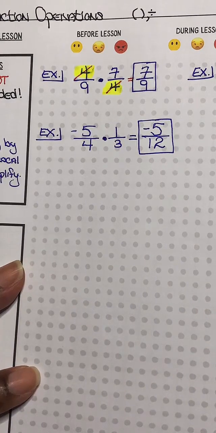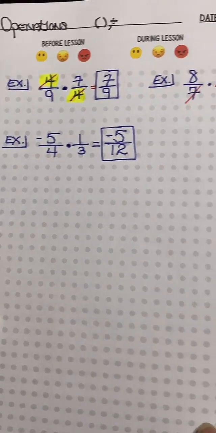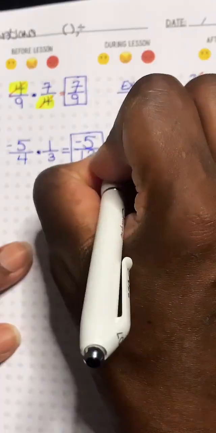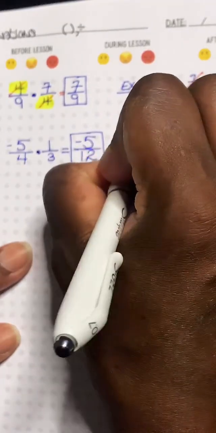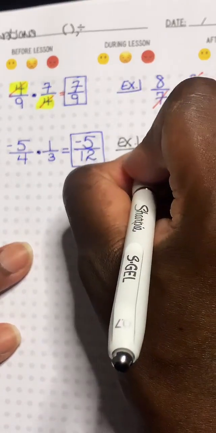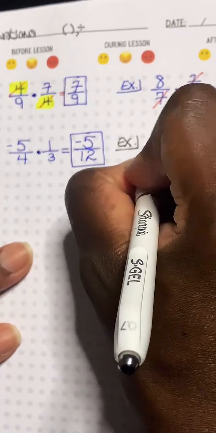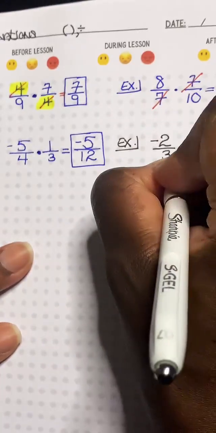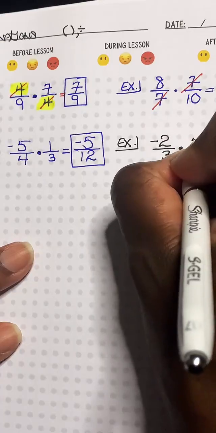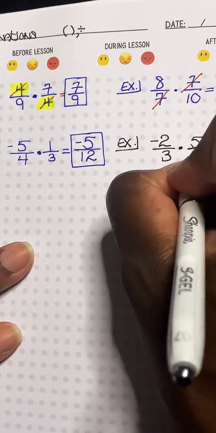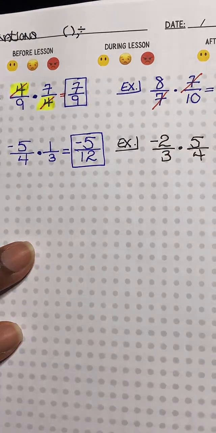So now, what happens if we have something like this? We have -2/3 times 5/4. Okay.